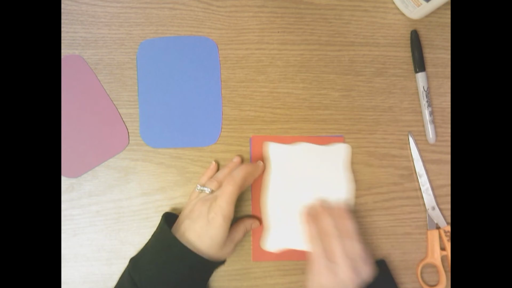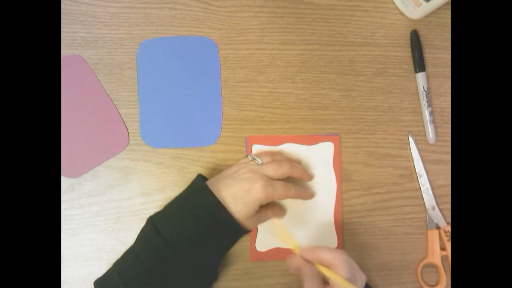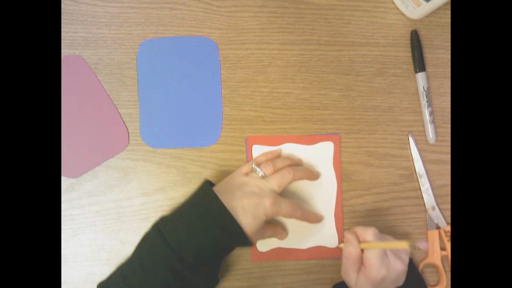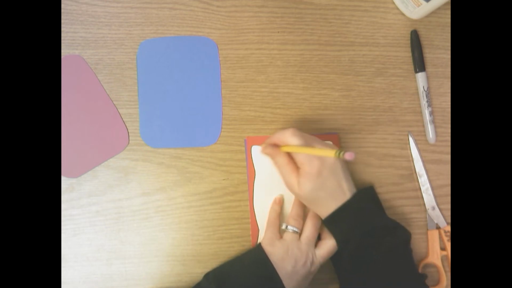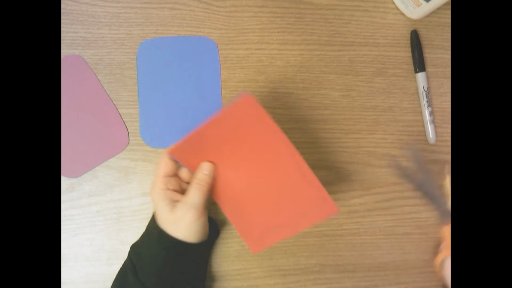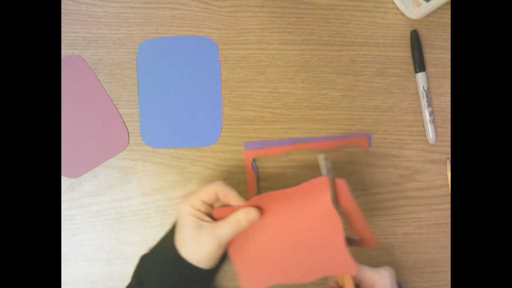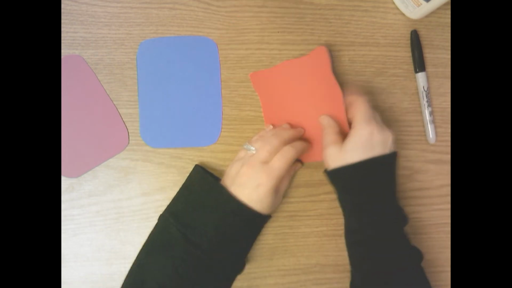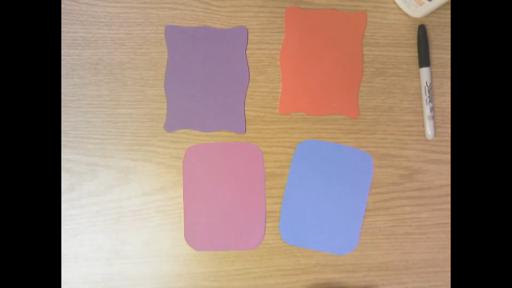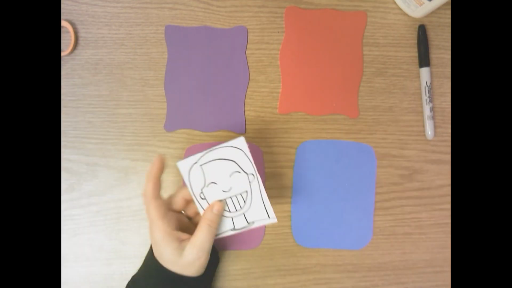So I'm going to take my other 2 frames, stack them neatly. I'm going to use the other frame, trace around it with my pencil. Leave the paper stacked and cut. Recycle my scraps. And then I have, here are my 4 frames. So now I'm ready to glue my portraits down.